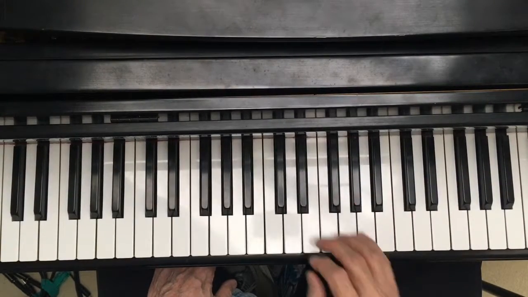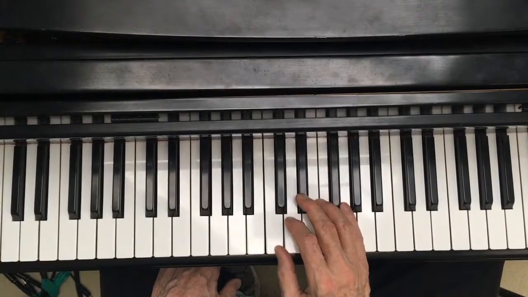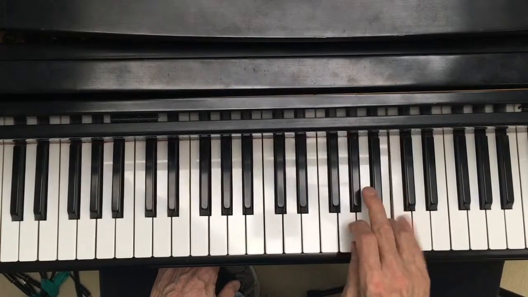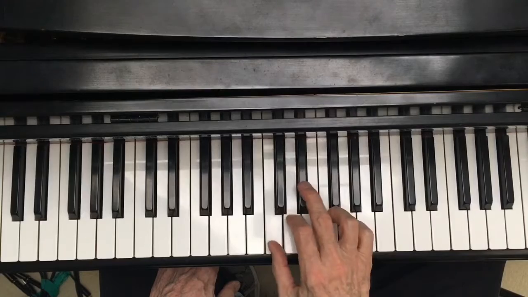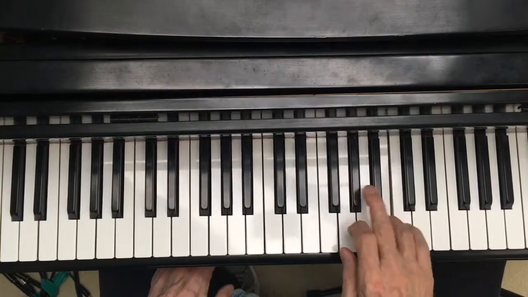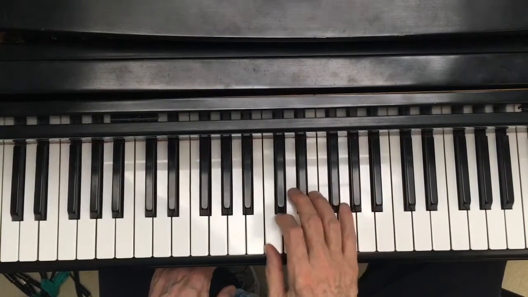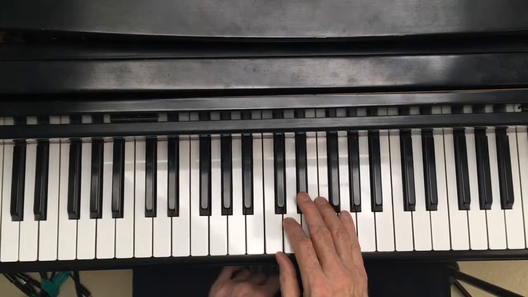Now if we want to lower the sixth tone, 1, 2, 3, 4, 5, 6, in addition to the third, we have what's called the harmonic minor. It reminds you of a harem dance in the Middle East.